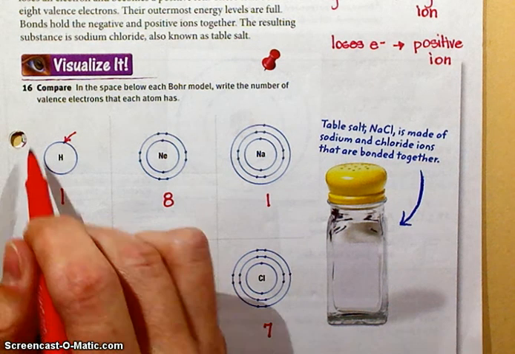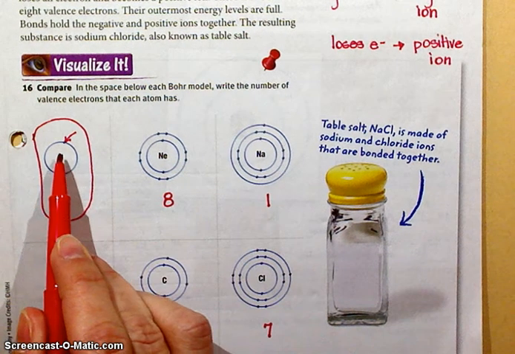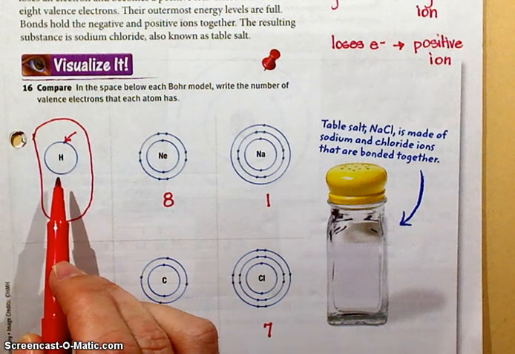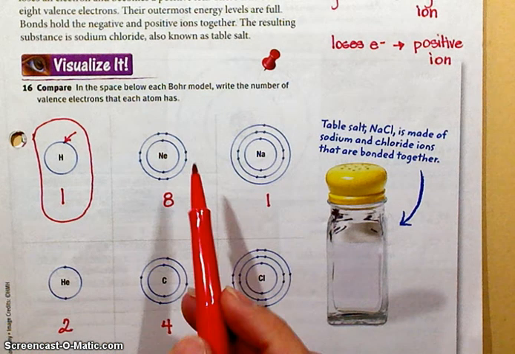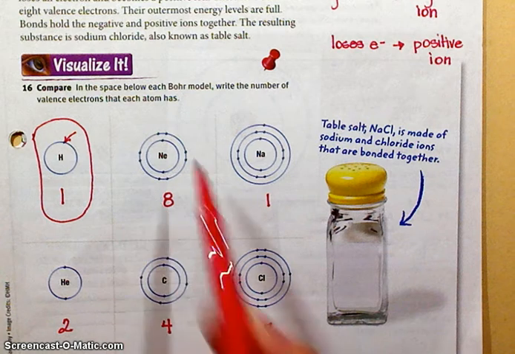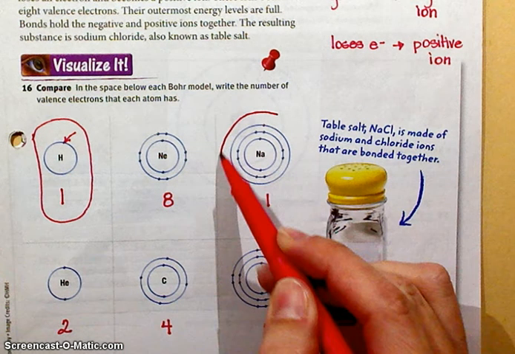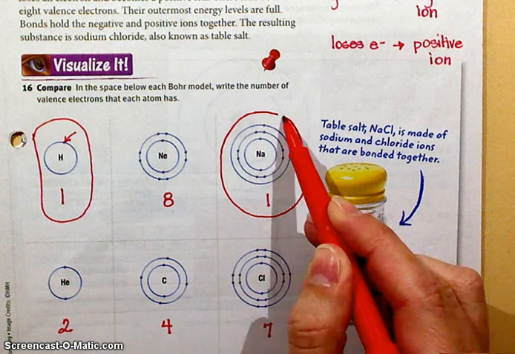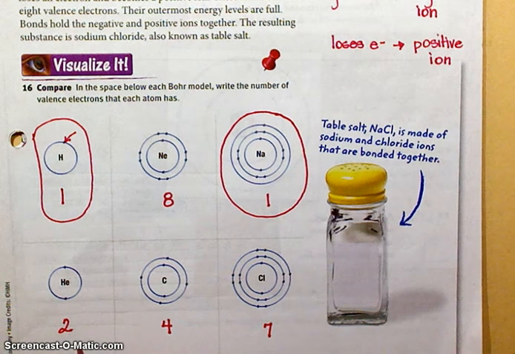I'm going to circle hydrogen because it only has 1 valence electron and it would need 2 to have a full outer shell, so it's going to form a bond. Neon is not going to form any bonds because it already has a full outer shell of electrons at 8. Sodium will form a bond, like we saw just a minute ago, because it only has 1 valence electron and it needs 8 to be stable.